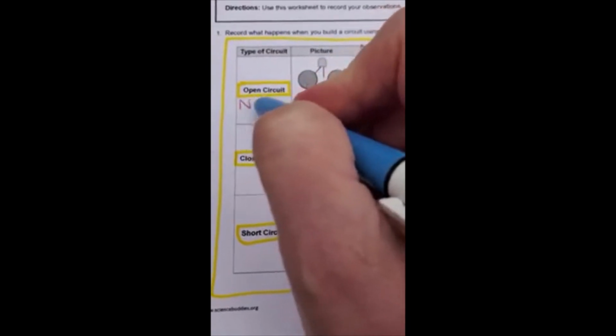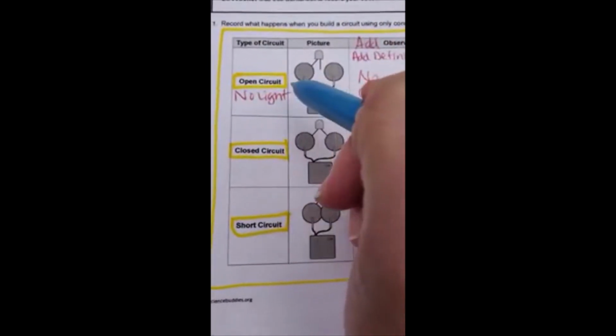Okay, and so what would we see? We would see in an open circuit no light. Okay, so there you go.